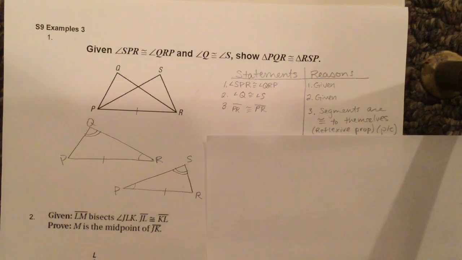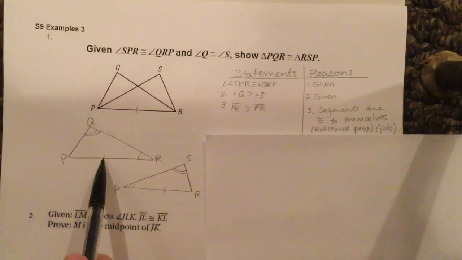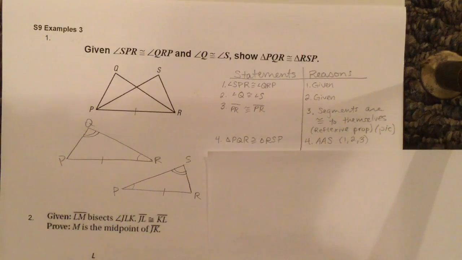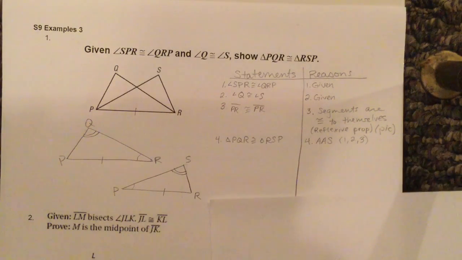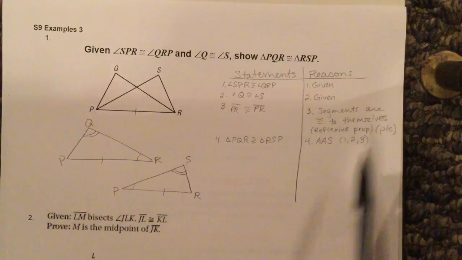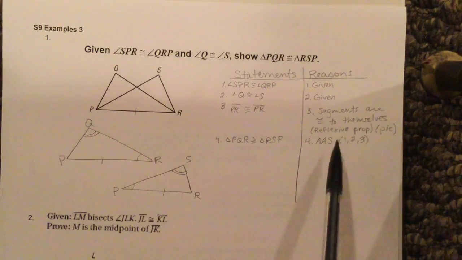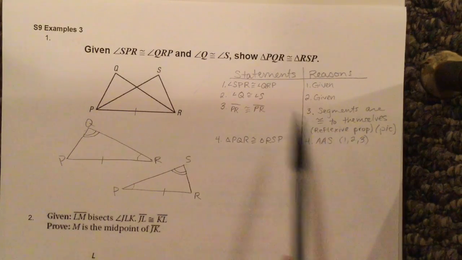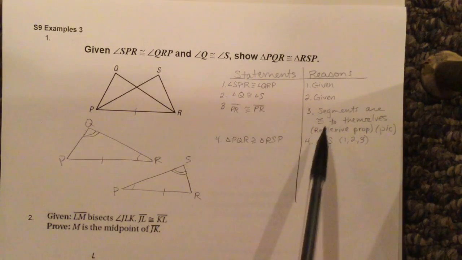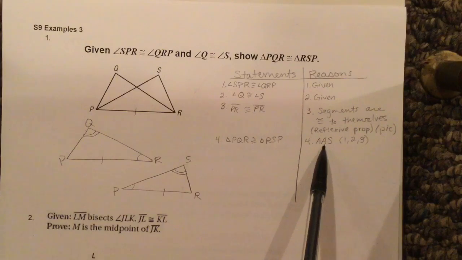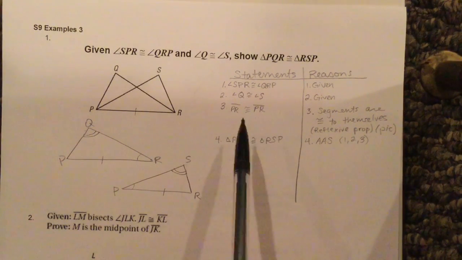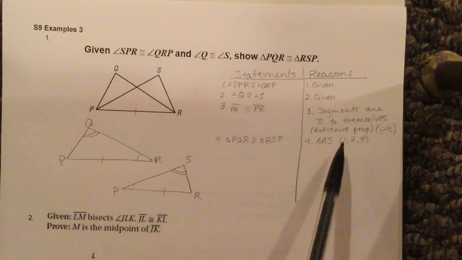Okay, now I see angle, angle, side. So angle, angle, side can be my shortcut used for proving the 2 triangles are congruent. So again, this 1, 2, 3, that's where I'm showing where I got my information. So angle, angle, side. With number 1, I have one set of congruent angles. So there's my first A. My second A comes from statement number 2, where it says that I have another set of congruent angles. Then finally, PR is congruent to PR.